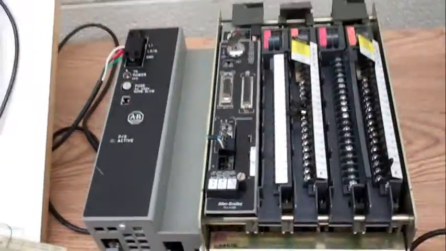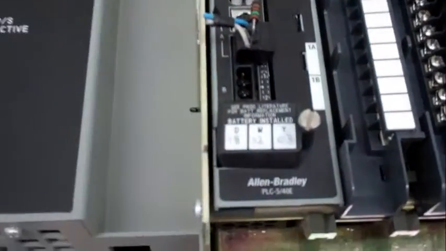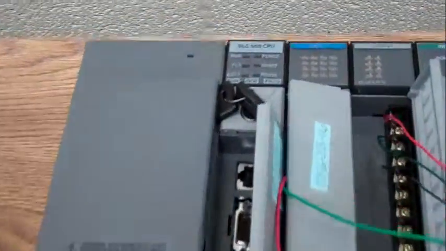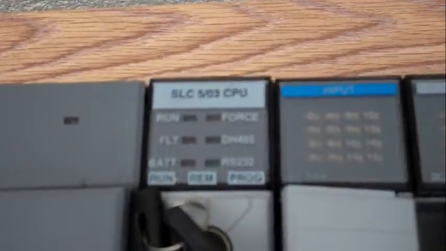Or is it an Allen Bradley PLC 540E? Or is it an Allen Bradley SLC 503?